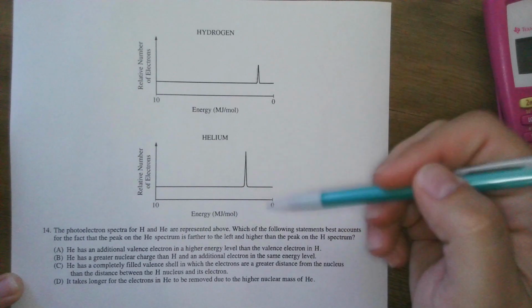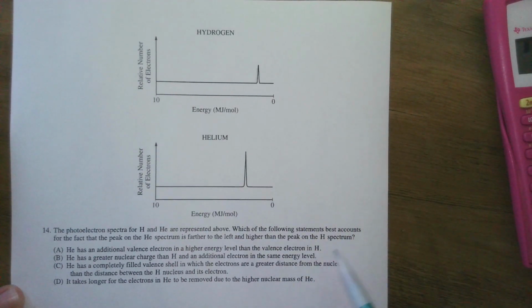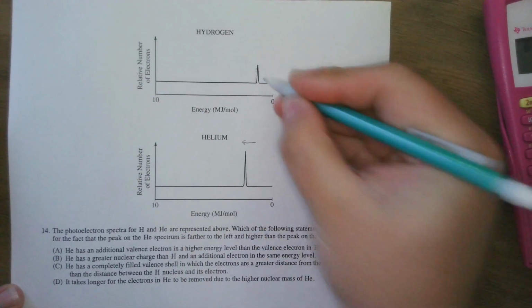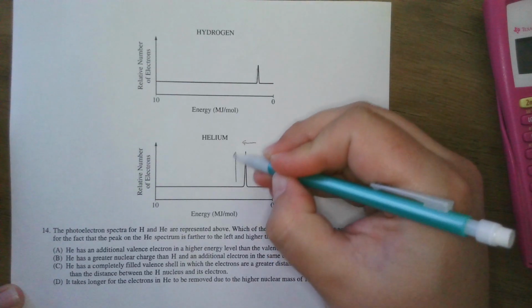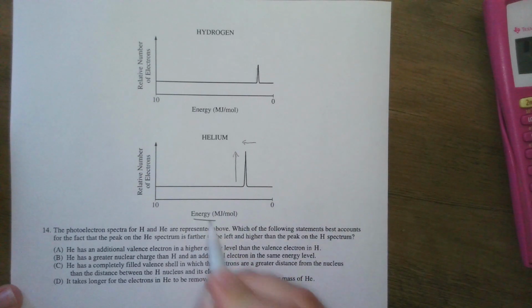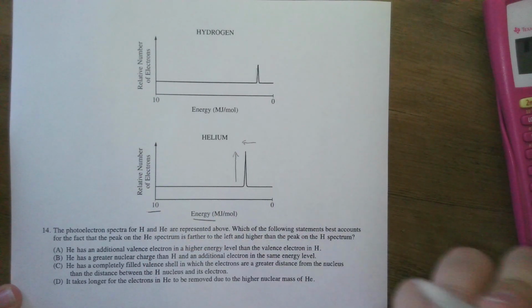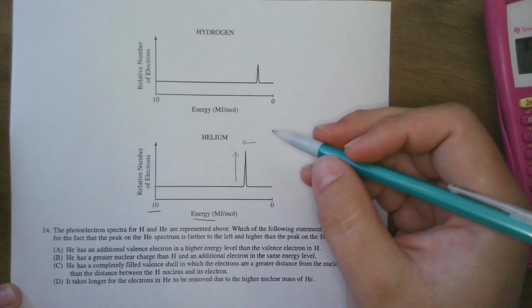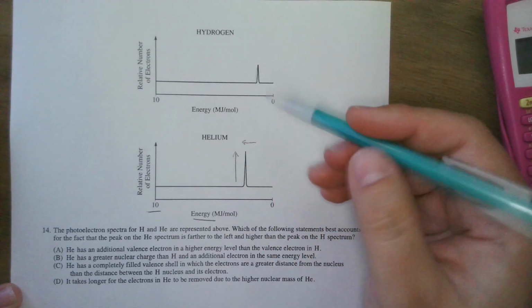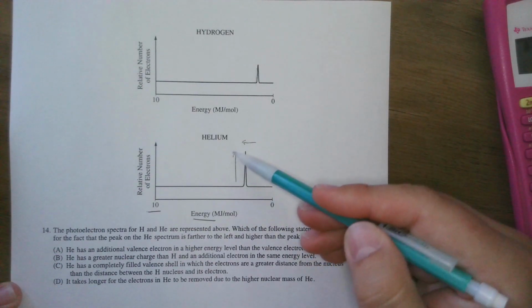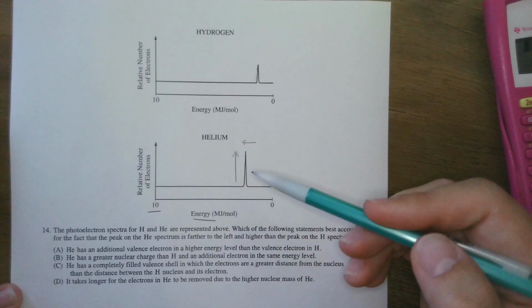So I have both of these photoelectron spectra to compare. Which of the following statements best accounts for the fact that the peak on the helium spectrum is further to the left? So why is this further to the left than hydrogen? And why is it taller? It must be further to the left because the binding energy is greater. That means helium's electrons are harder to remove, for whatever reason. And then there also are more electrons because it is higher.